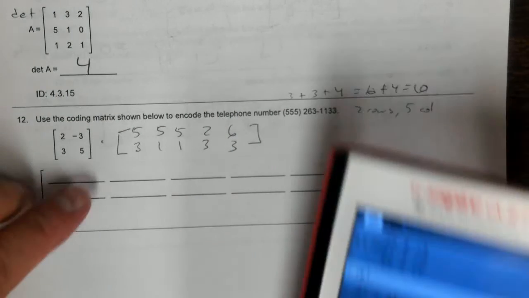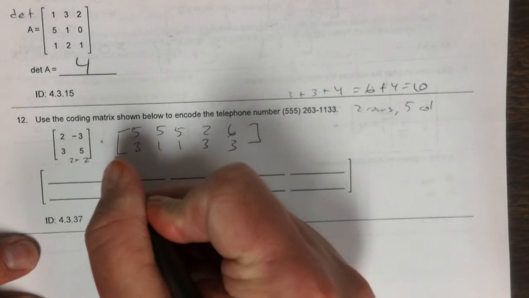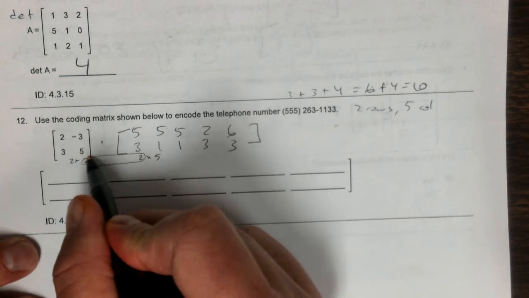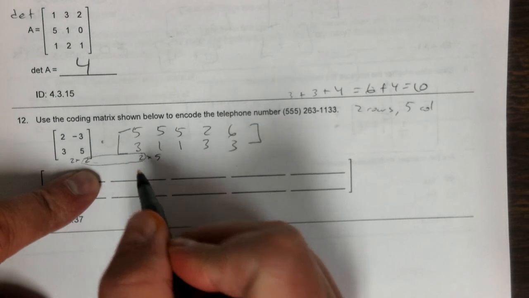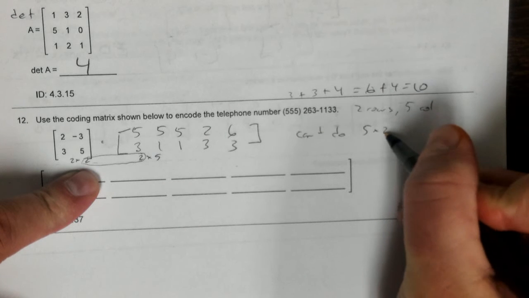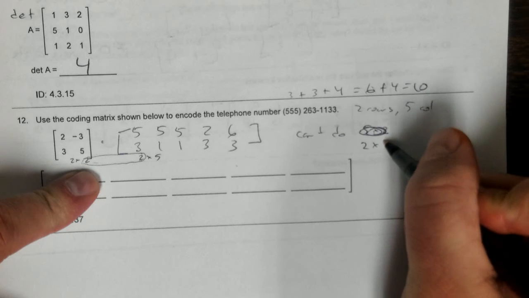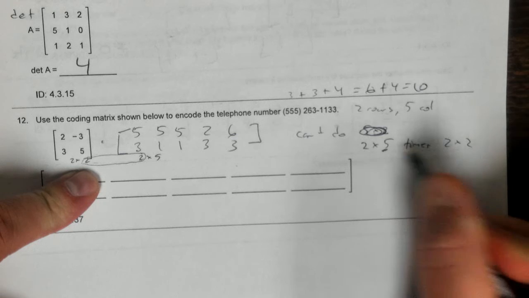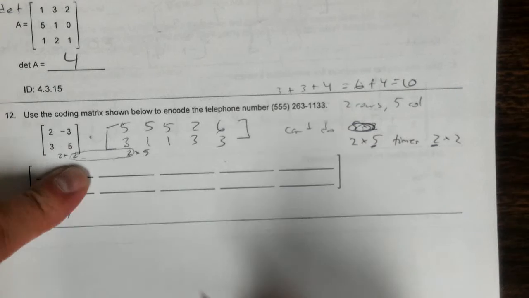Okay, let's check it. You're going to have a 2 by 2 times a 2 by 5. So your 2's match. So that means you really can multiply. So what that means is you cannot do a 5 by 2. You can't do a 2 by 5 times a 2 by 2 because these do not match. And so it really is important that you put the coding matrix first.